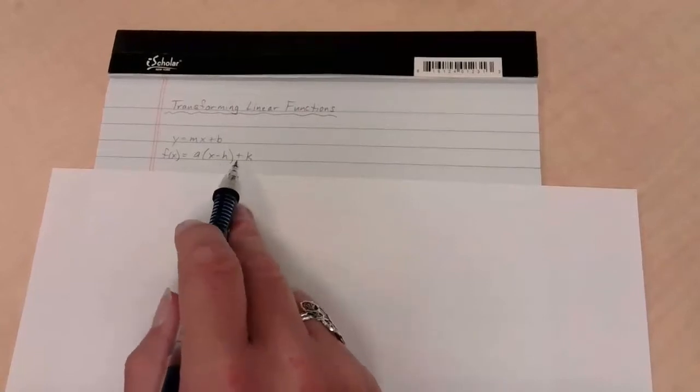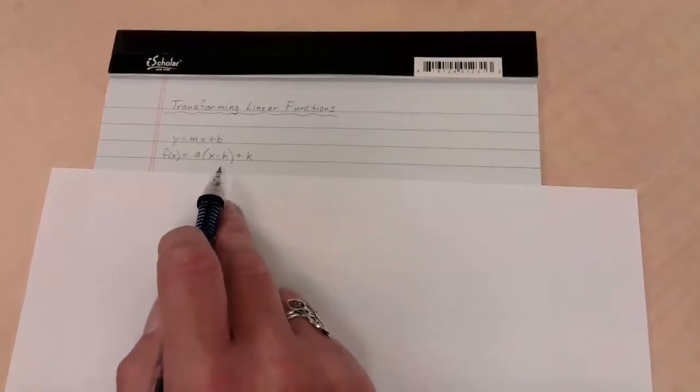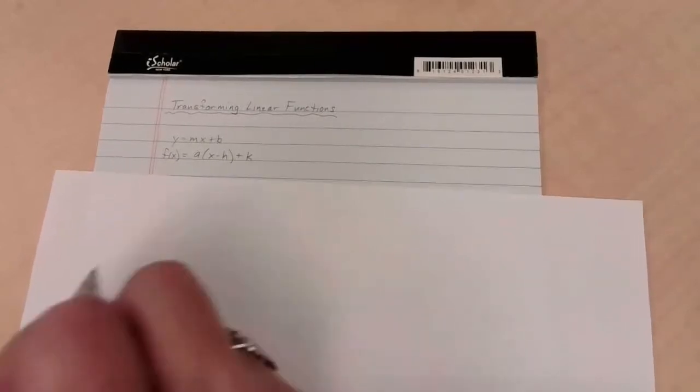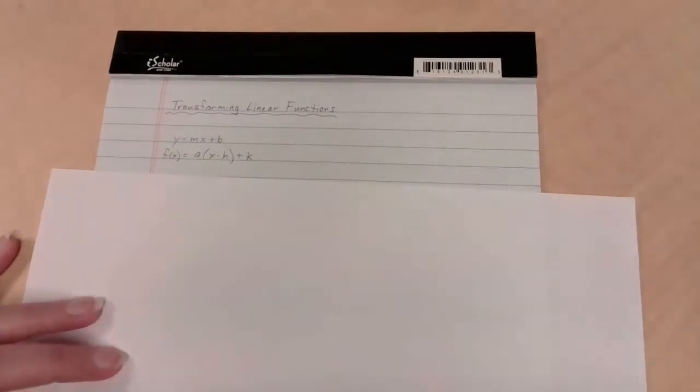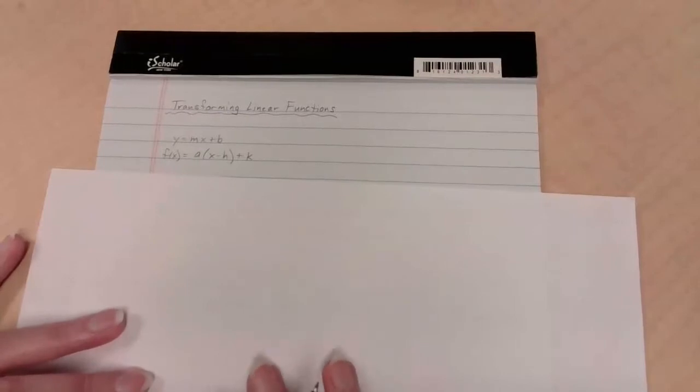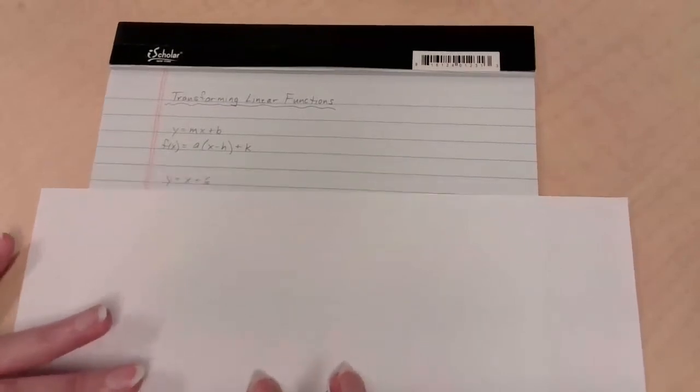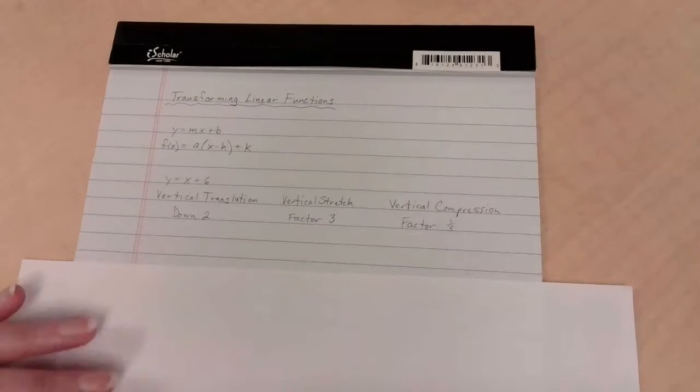Stretches and compressions, it's going to control the steepness of the line. B doesn't have a direct equivalent because it would be some wonderful compilation of A and H and K all combined together, and so there's no clear y-intercept when I'm looking at it from this format. So, let's see what kind of damage we can do. We're going to take things one piece at a time.